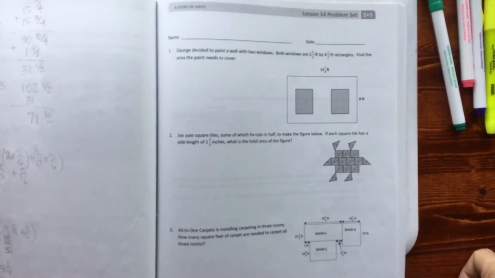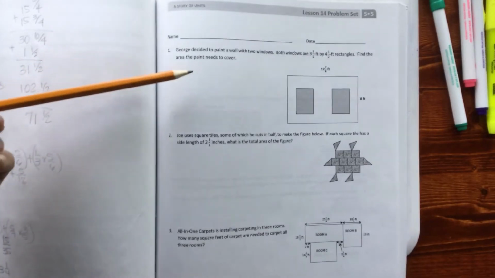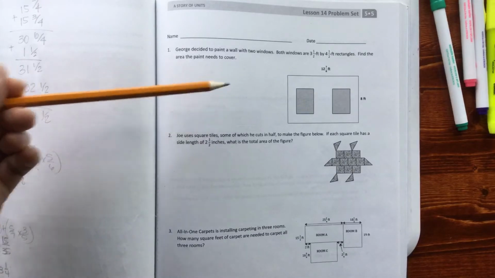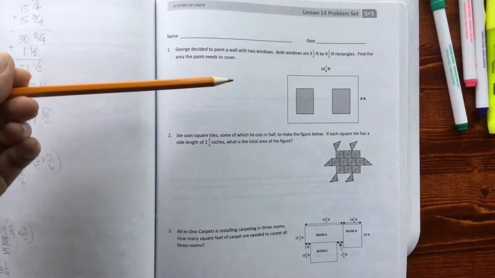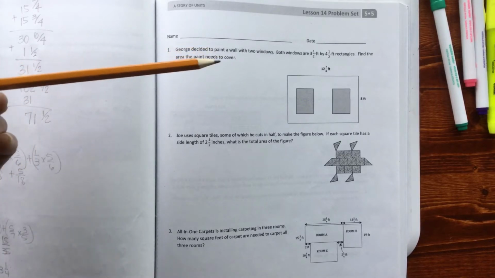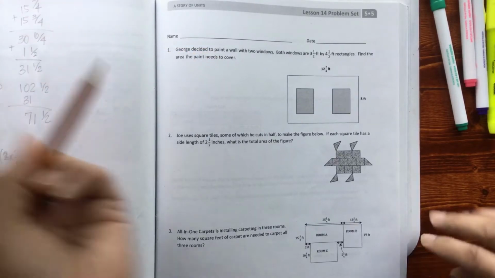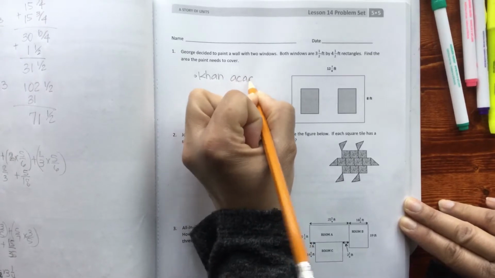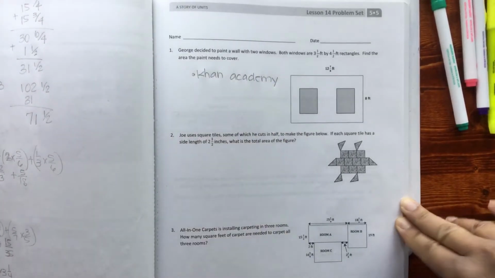Hi everyone, today we are in lesson 14, and lesson 14 is solving real-world problems that involve area of figures with fractional side lengths. So I took a look at the lesson 14 Zern, and in that lesson, question 1 I'm not going to work on with you today, but if you haven't Zerned that lesson yet, you need to know how to add fractions, subtract fractions, and make like units. So again, if you're struggling in those areas, Khan Academy is a great resource to help refresh those skills.